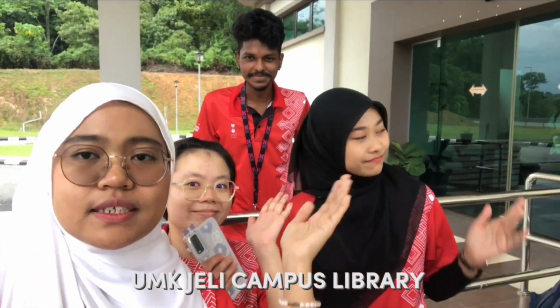Today, we would like to present our project. The scope is UMK Jeli Campus Library. This library is comfortable for students to study and doing their tasks at study area.